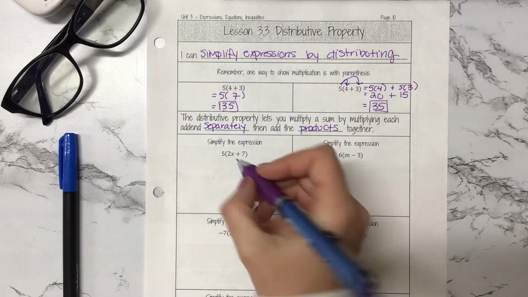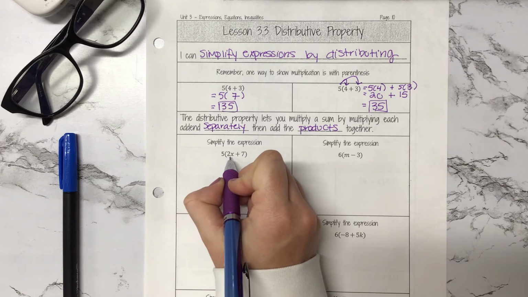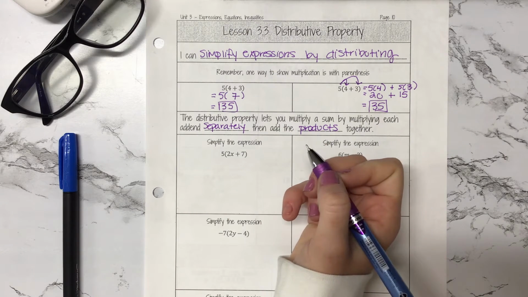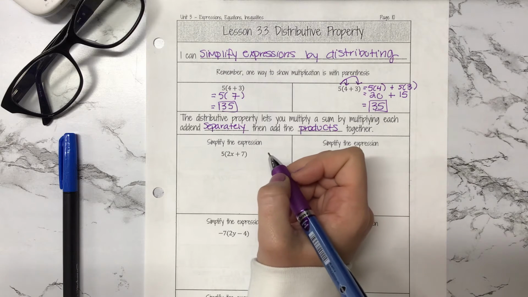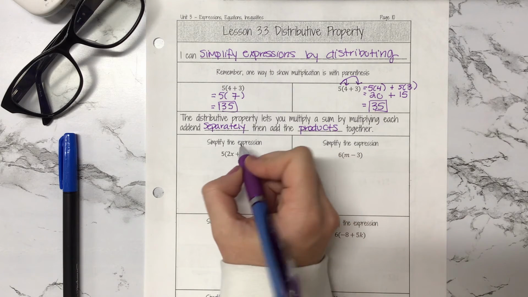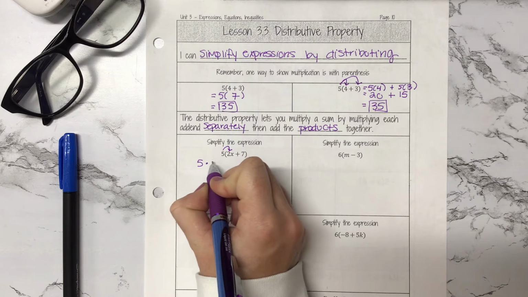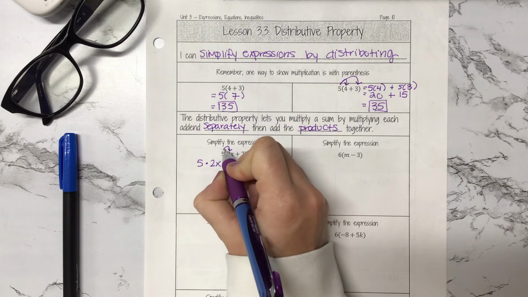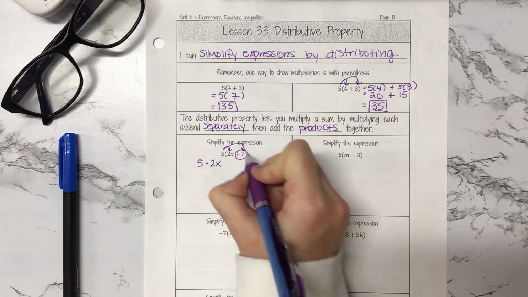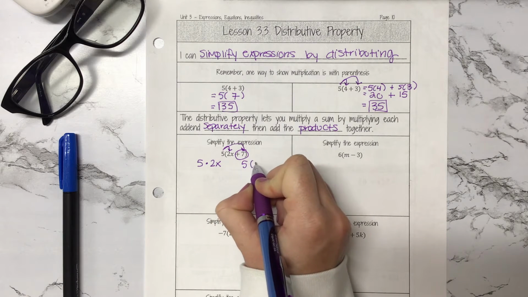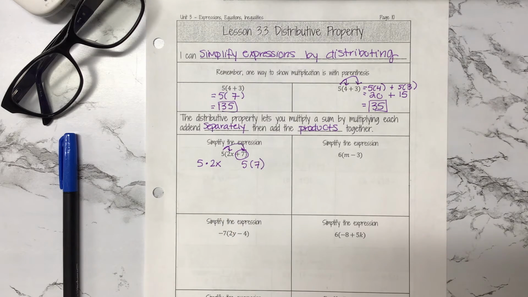So like here, I don't know what 2x plus 7 is, right? X is an unknown. I can't simplify that. So I'm going to do 5 times 2x and 5 times positive 7. Okay.